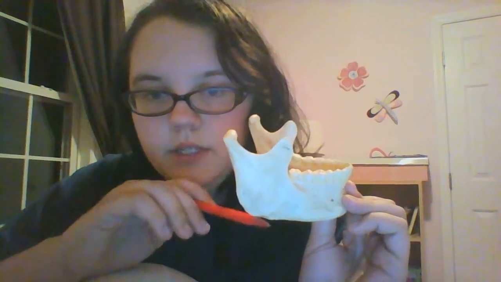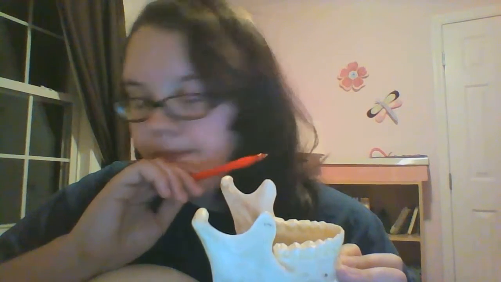This is my mandible. The mental foramen are right there. It's all holes. The ramus is right here, along this edge. The mandibular notch is right here. Mandibular condyle is this piece in the back. And the coronoid process is right here. Coronoid. So I'm done with that.